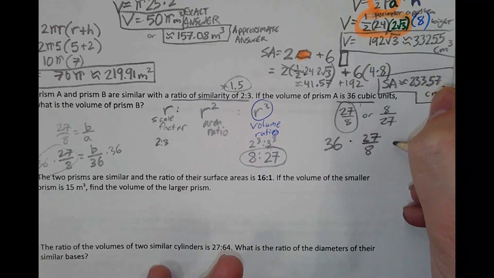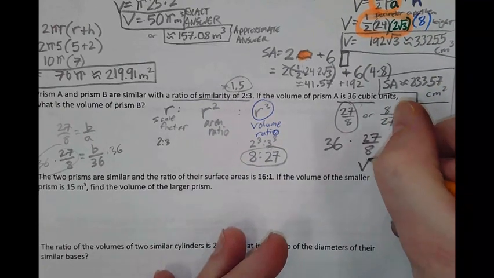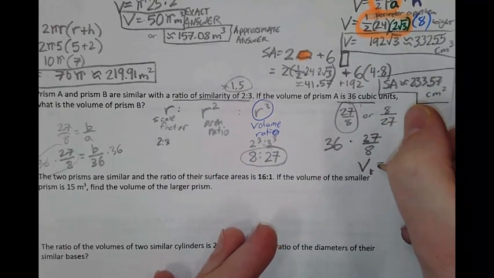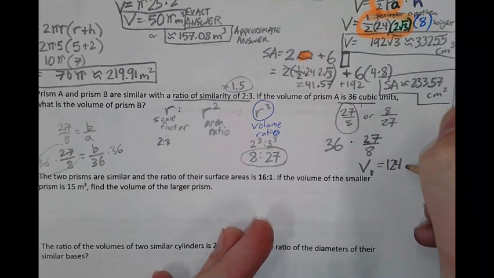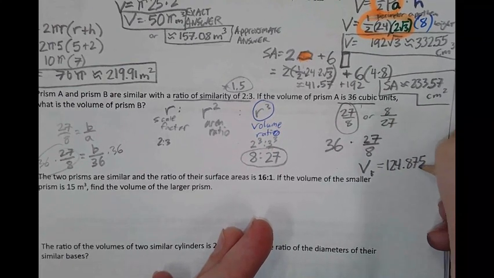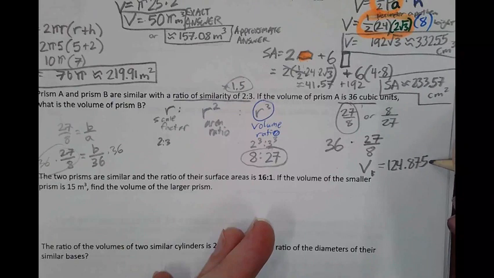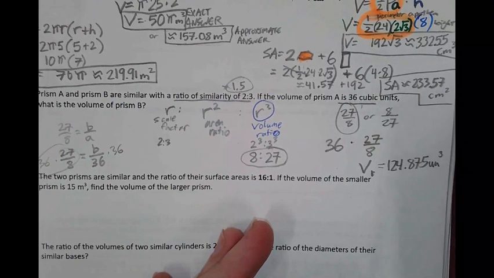The answer is 124.875. So the volume of figure B is 124.875 units cubed.